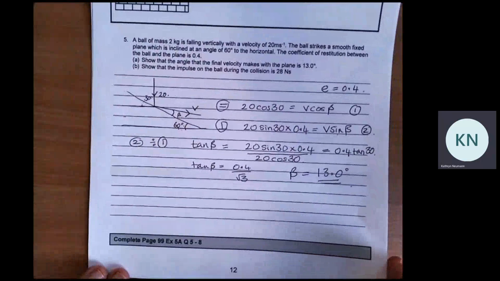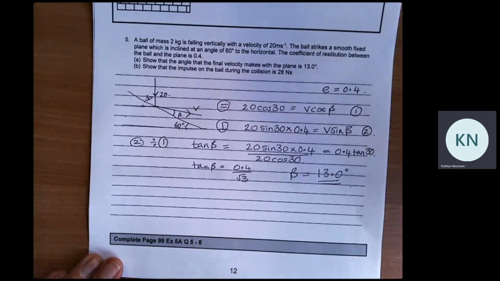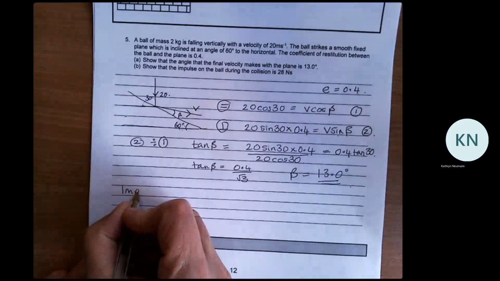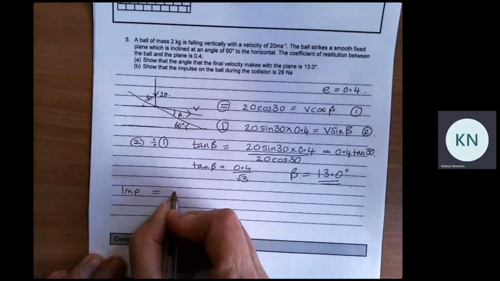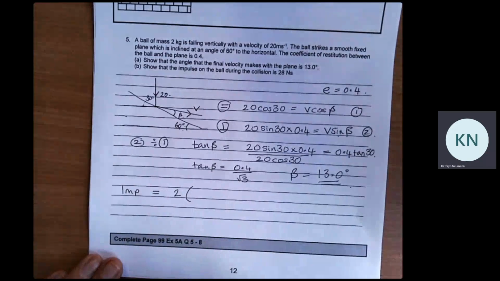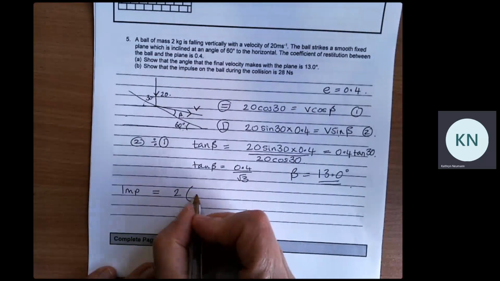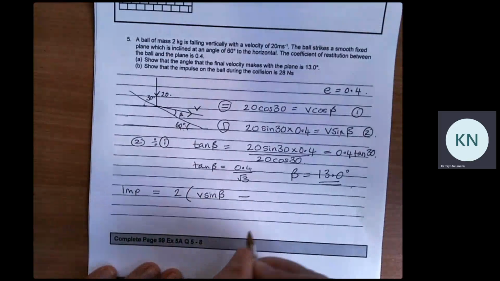Part B asks you to look at the impulse on the ball and show that it's 28 Newton seconds. So impulse is change in momentum. So we need to say that's going to be the mass of the ball, 2, then we need its final velocity, which is v sine beta, minus its initial velocity.